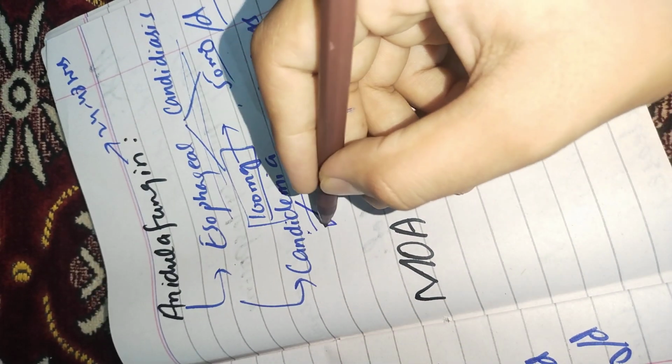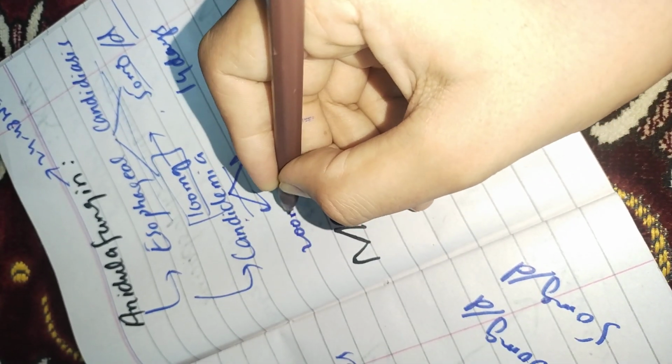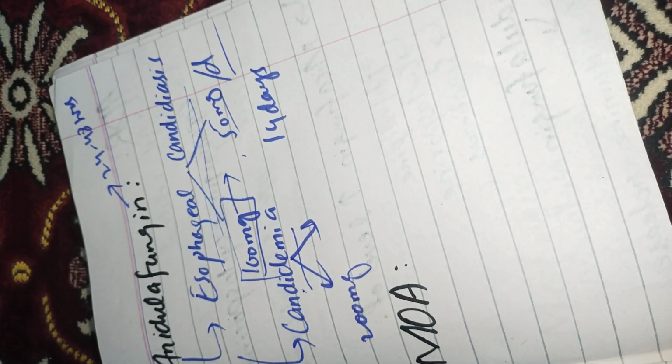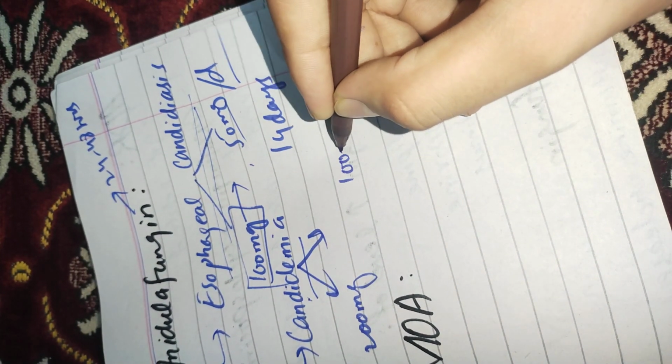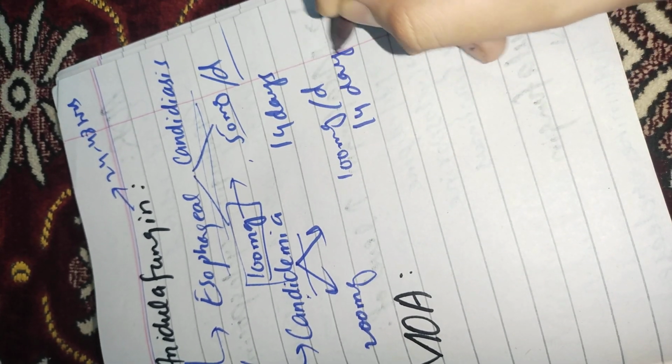For candidemia, we give a loading dose of 200 mg. Then this 200 mg is followed by 100 mg per day for 14 days, to treat candidemia.